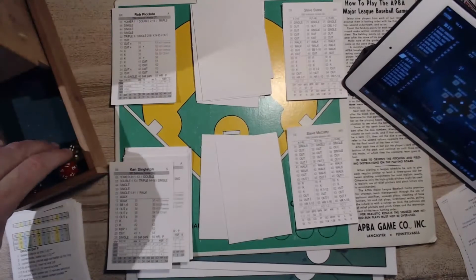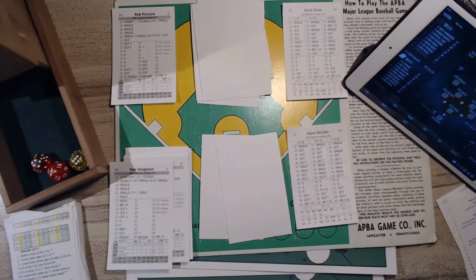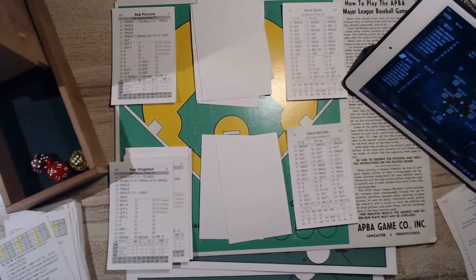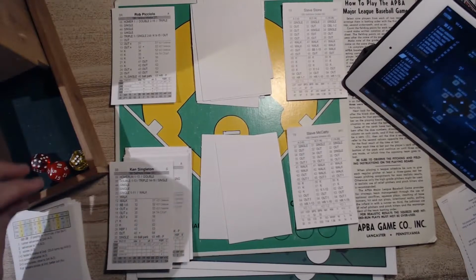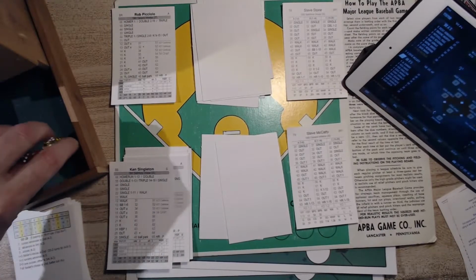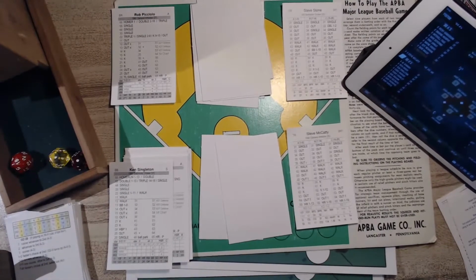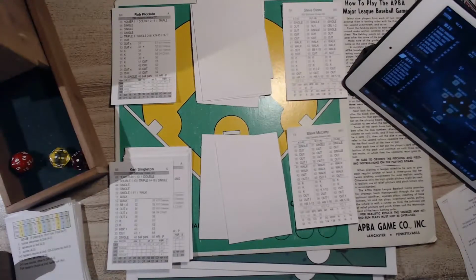Rob Piccolo. Piccolo's 1 for 2 today. There go some cards. Knock them over. Anthony was having trouble pulling a lot of fly balls. He felt there was a lot of fly balls. I feel that sometimes you get a bunch of fly balls, sometimes you get a bunch of grounders, sometimes you get a good mix. It's just the luck of the draw sometimes. You can't overanalyze it all, and that's coming from me.